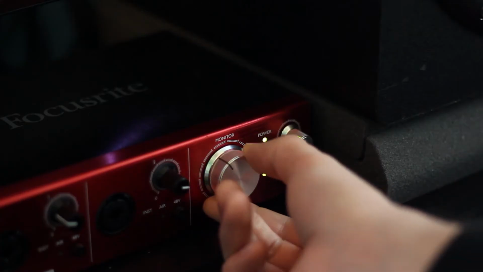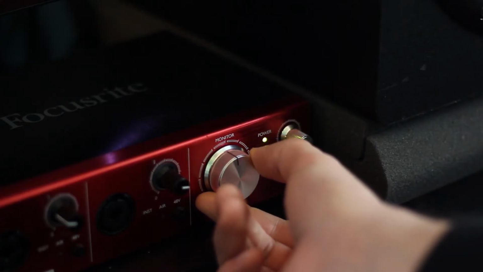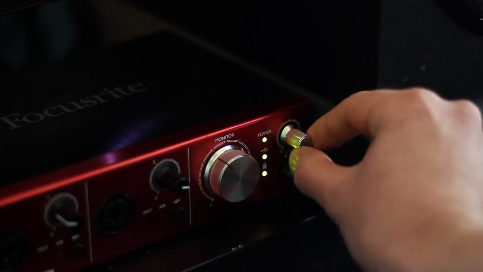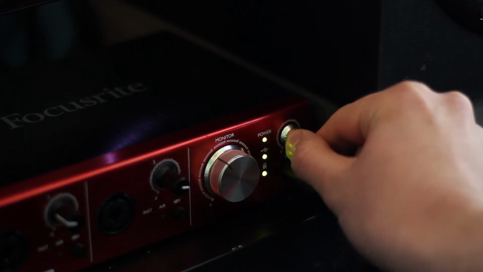After that, you'll probably have a few volume knobs, maybe one for your main speaker output, and one just for the headphone output on the front. This varies a lot from interface to interface, but a lot of them share those common threads.